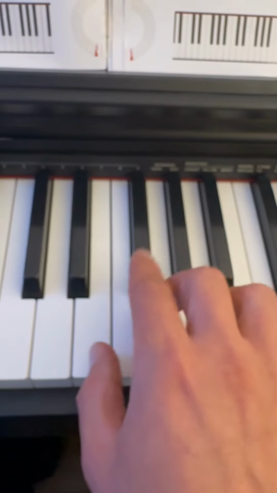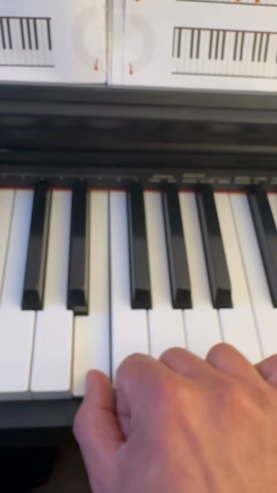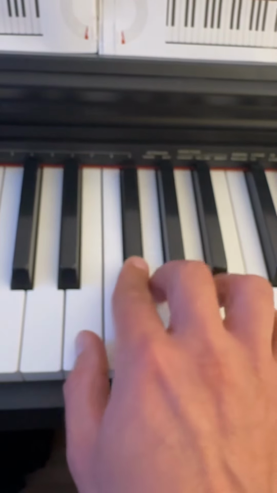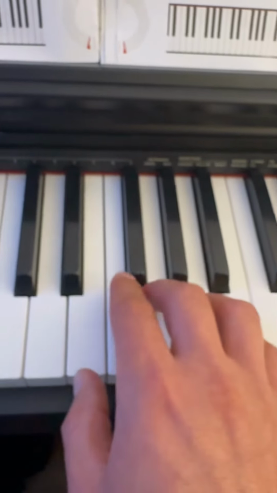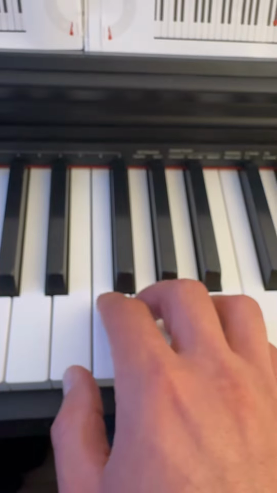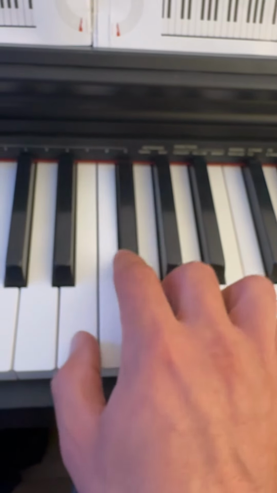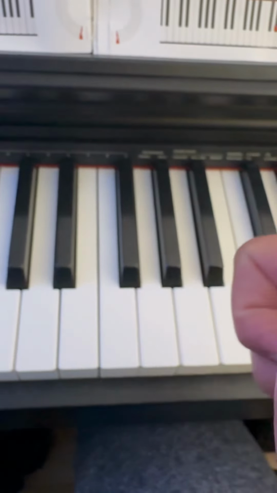So if you don't know the note names at the moment, don't worry too much about them. You will eventually learn them. Most important at this stage is the pattern that these notes create on the keyboard. And once you get to familiarize yourself with the pattern that the notes create on the keyboard, you will then be able to play along to music, and that's going to help you a lot.